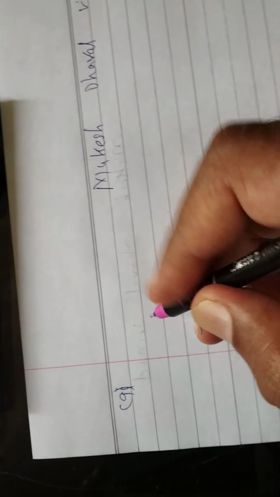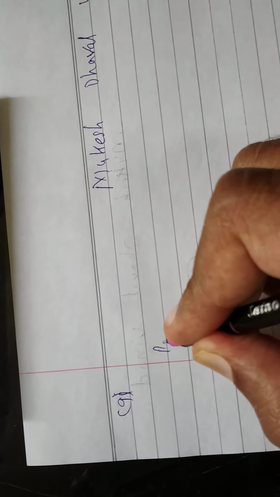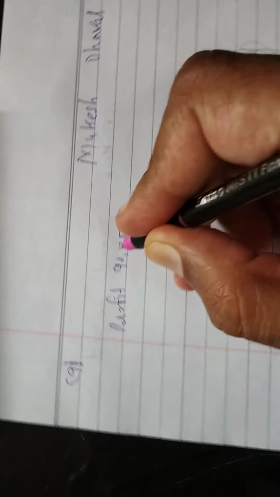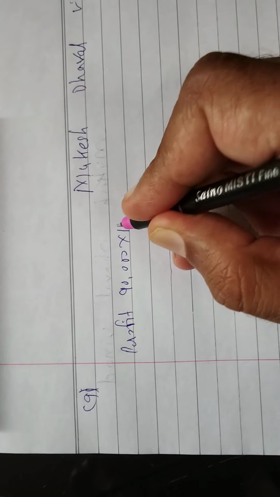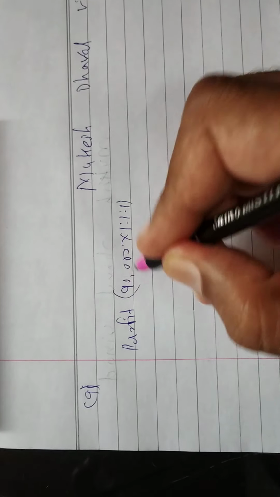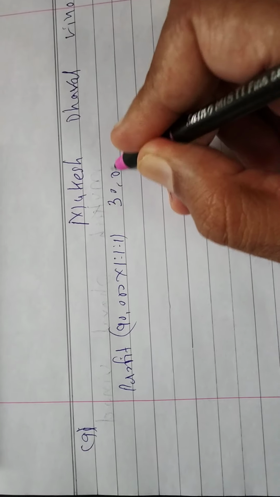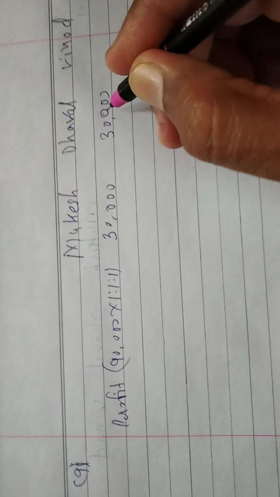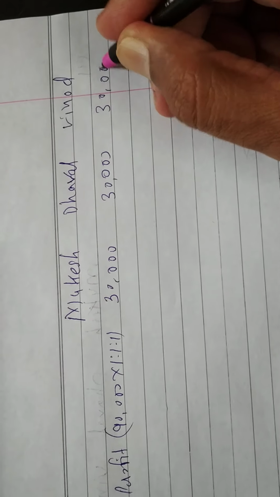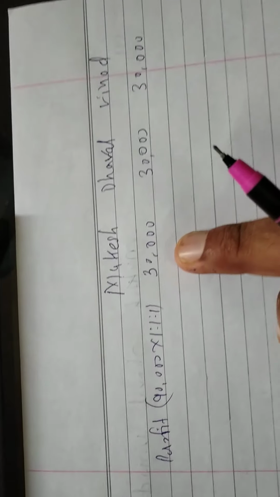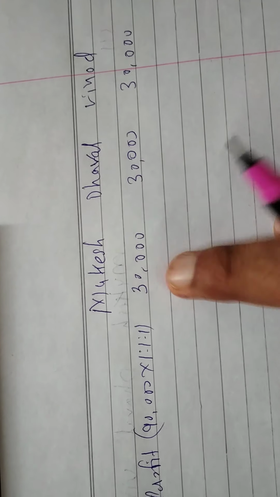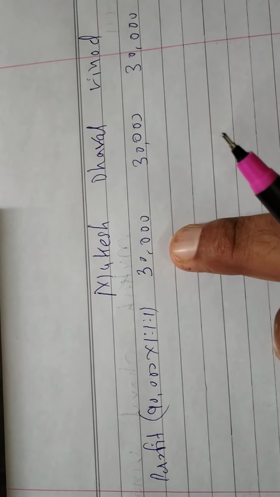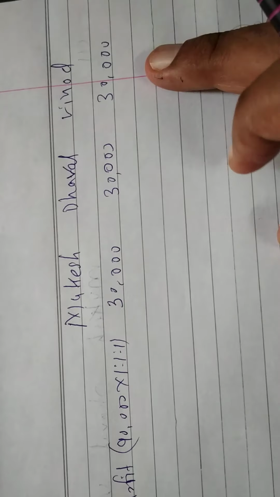Now here, profit of the firm, that is 90,000. And this 90,000 is divided into 1:1:1 ratio. So here the amount is 30,000, here the amount is 30,000, and here the amount is 30,000. Now see here, Mukesh must receive 35,000. But in this case, he has not received 35,000. So the amount difference is 5,000. So 5,000 is given by Dhaval and Vinod.